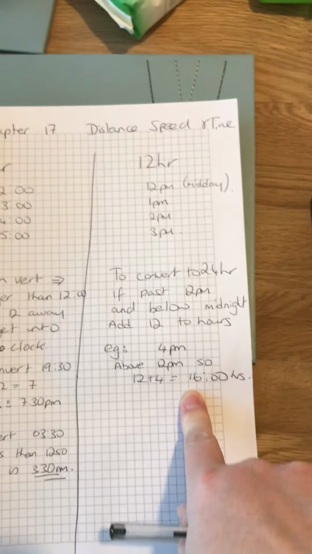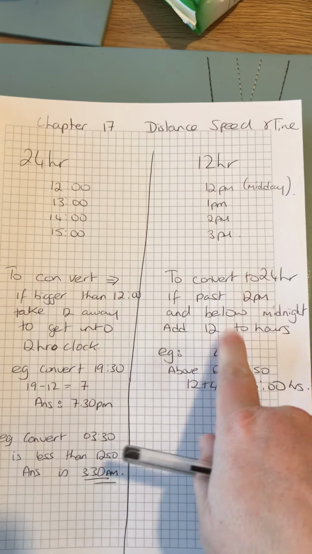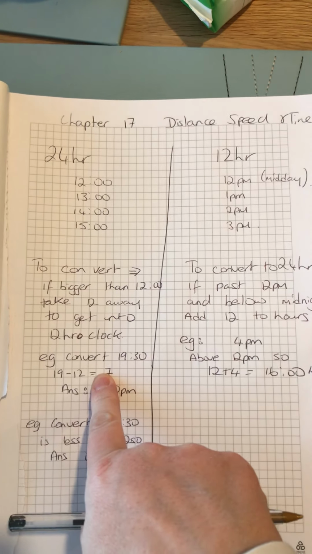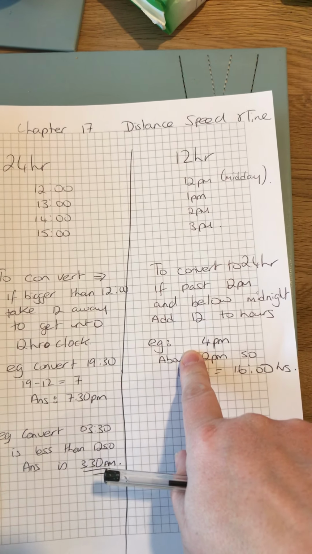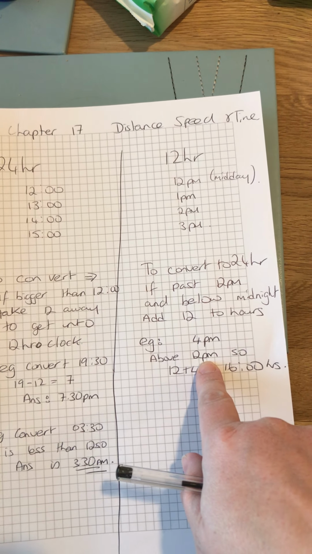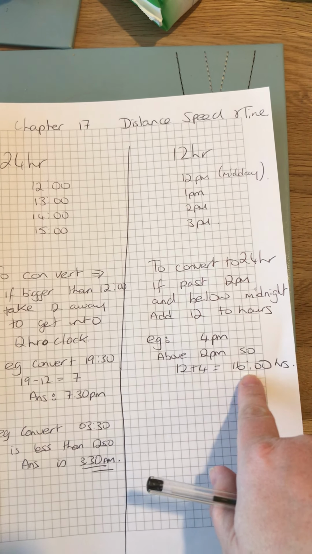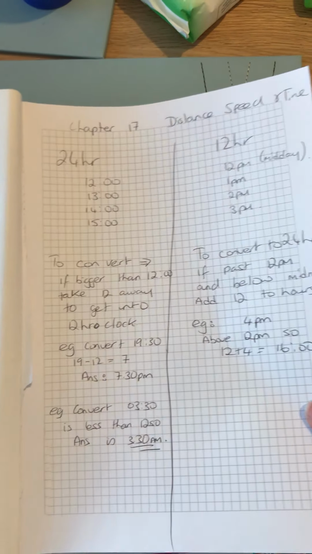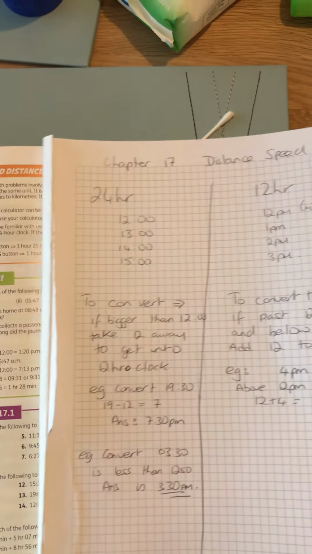Over here on the 12-hour clock then, if you want to change from here to here, you do the opposite. So whereas here you were taking away 12, here you're going to add 12. So for example, 4 p.m., you add 12 on, because it's the 12-hour clock, and 12 plus 4 gives you 1600 hours. That is really important then again, if you're trying to use your calculator to do a couple of the calculations for you.